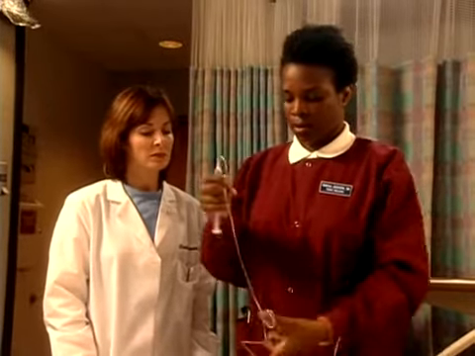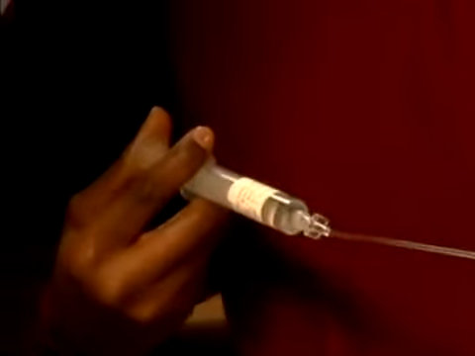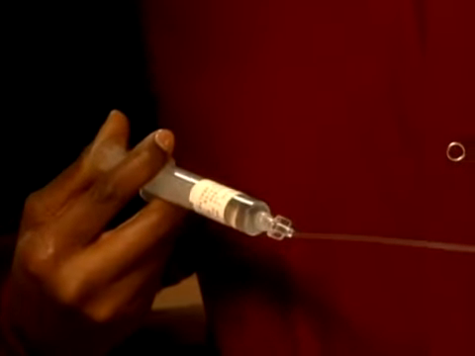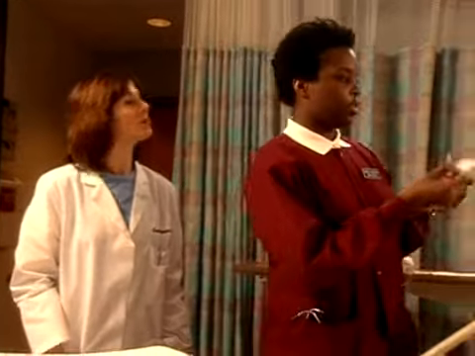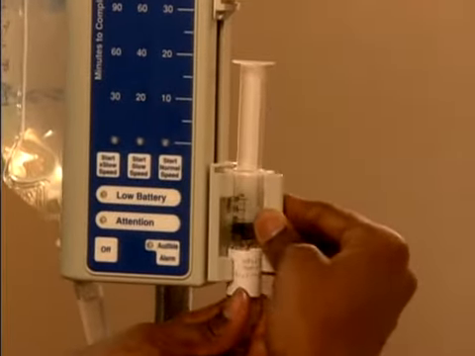Nicely done. And fill the tubing with medication solution by firmly pressing against the syringe plunger. There you go. Now, I'm inserting the syringe into the mini infusion pump with the flange of the syringe in the clamp's groove.